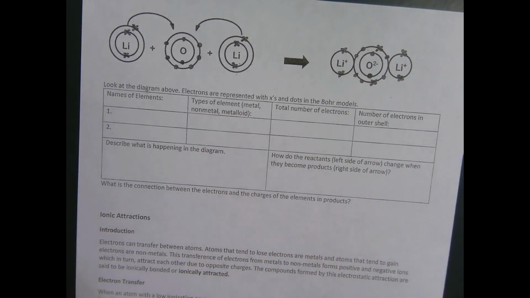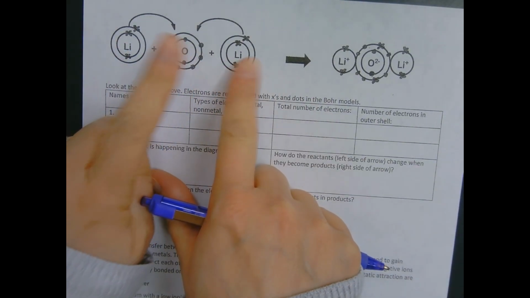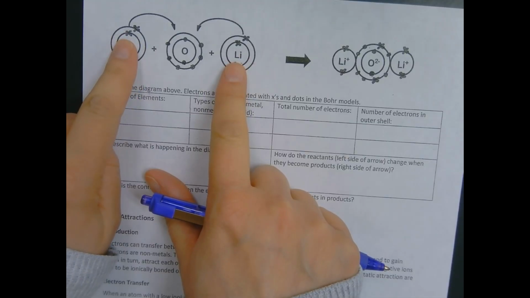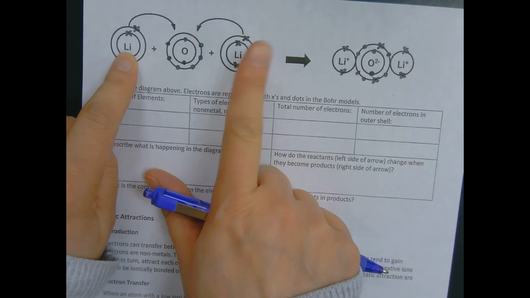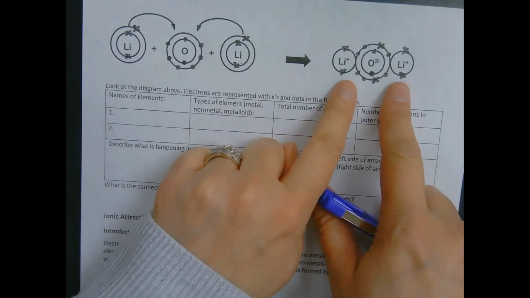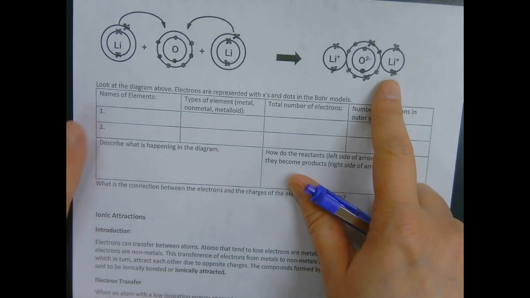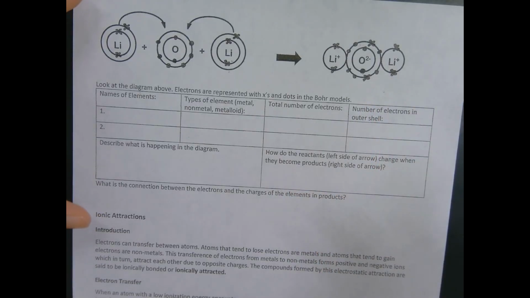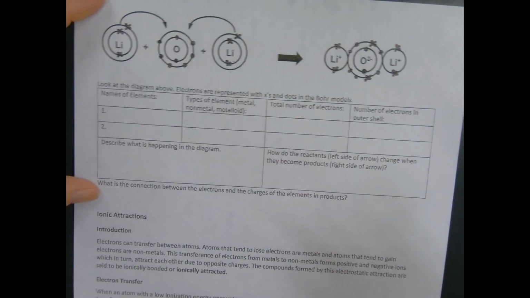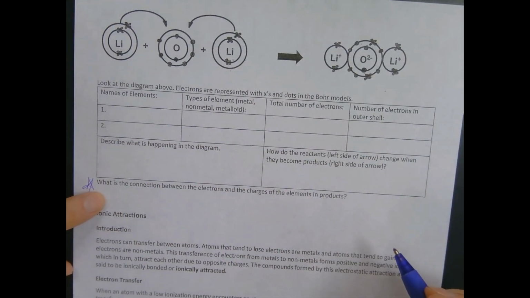Instead of one atom of each element, we have 2 atoms of lithium and 1 atom of oxygen. So here we have 1 electron going from lithium and 1 electron going from this lithium, both to oxygen. And that's what we see over here. So it's very similar to what we saw before, but now instead of 1 atom from each element, we have a couple of them. So I want you to do the same thing that we did for the previous 2 examples for this third one, and be sure to answer this question right here, okay?